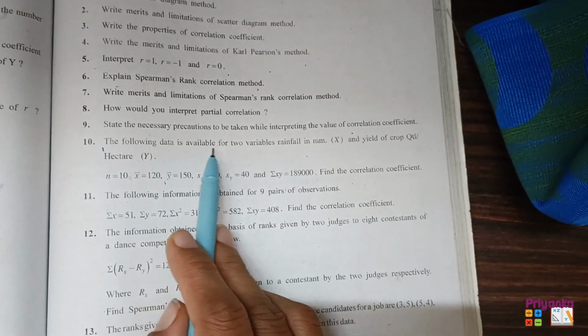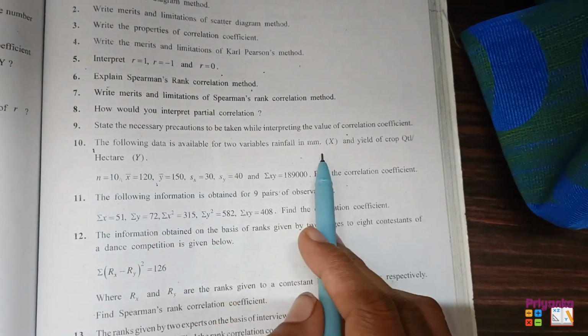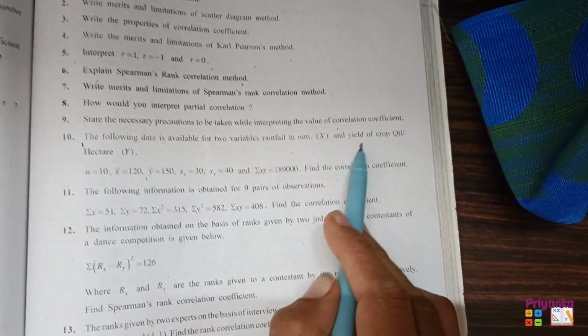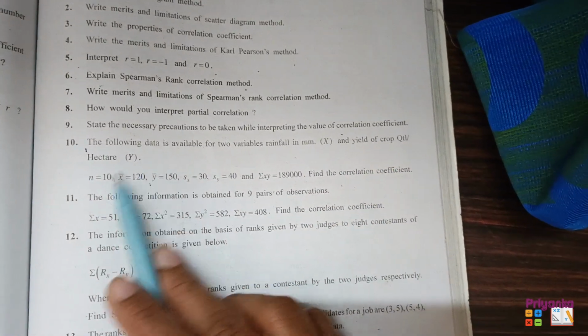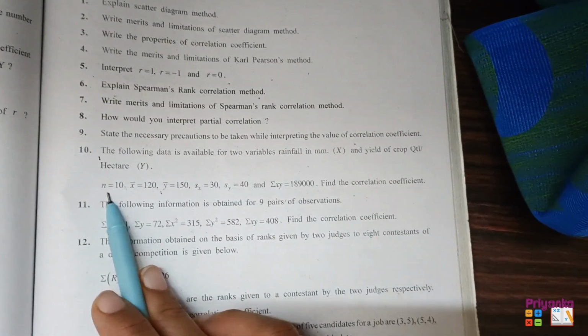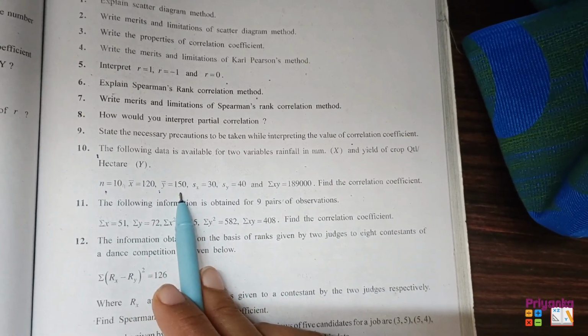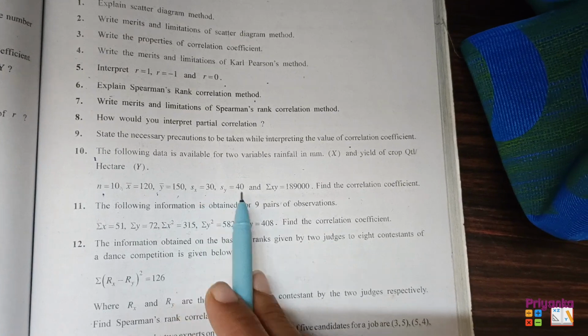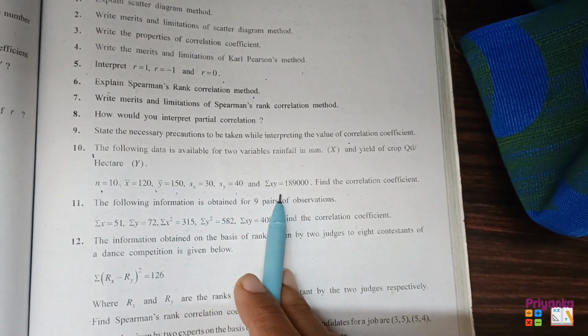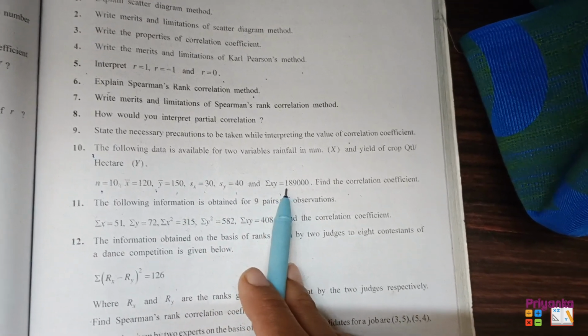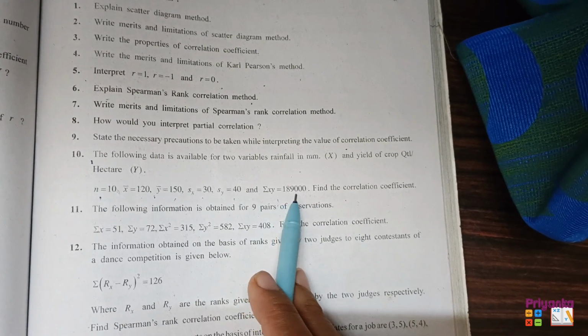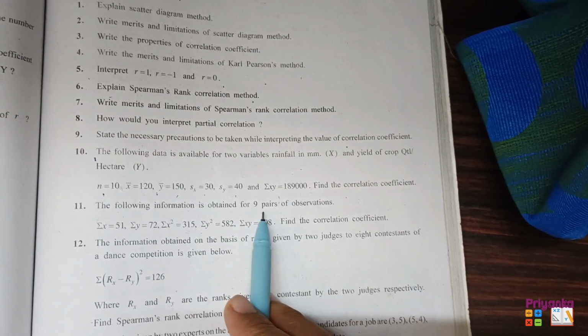The following data is available for two variables: rainfall in millimeters, x, and the yield of crops in hectares, y. The information given here is n is equal to 10, x bar is equal to 120, y bar is equal to 150, Sx is 30, Sy is 40, and sigma xy is 189,000. Find the correlation coefficient.